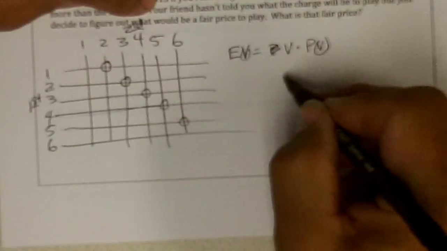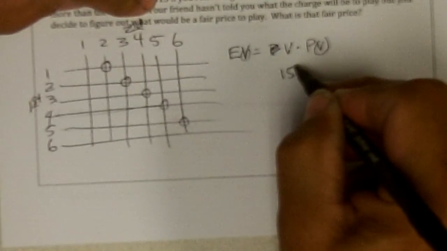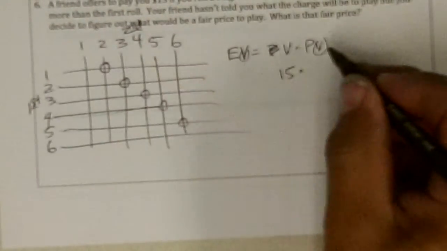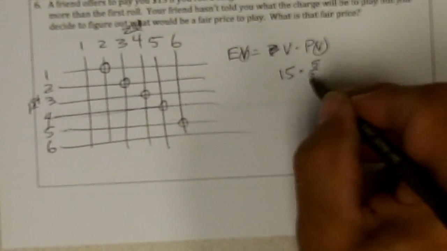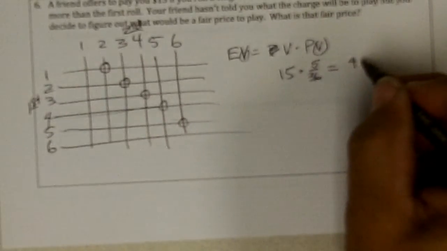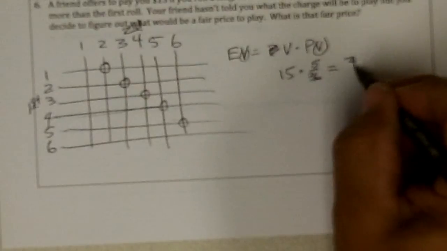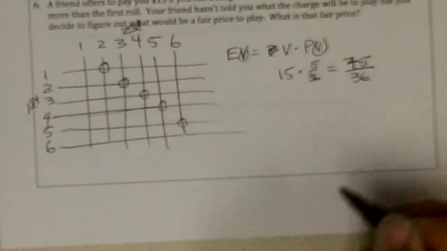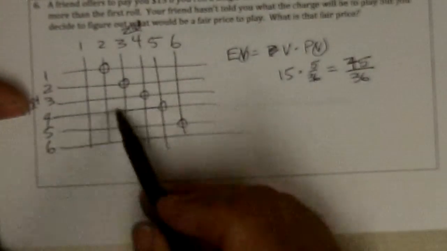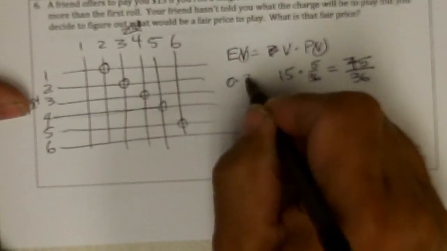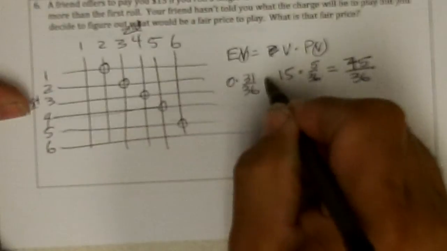So we have 15 times the probability that happens, which is 5 out of 36. 15 times 5 is 75 out of 36. That's my expected value. The rest of the time I get 0, so that would have been 0 times 31 out of 36.